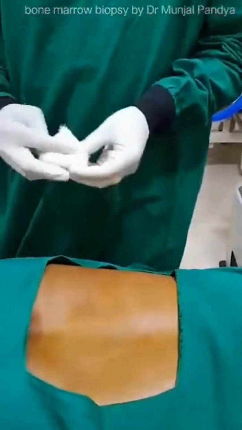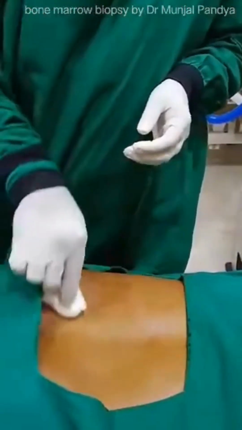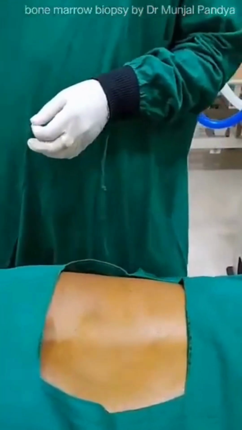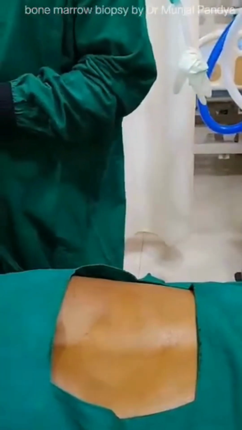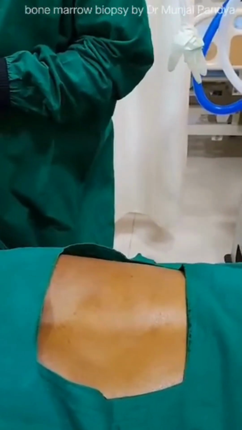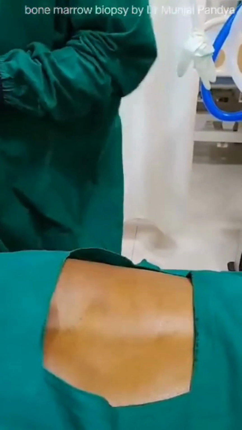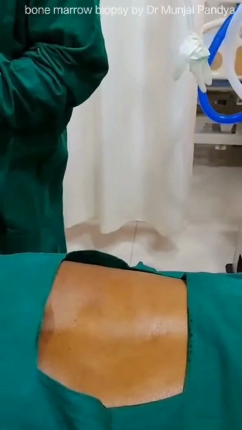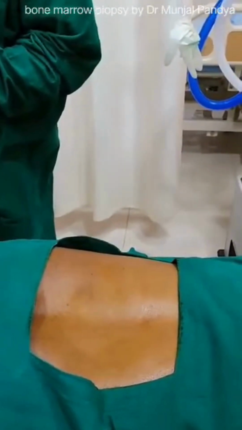Now we will be giving the local anesthesia with xylocaine 2%. The procedure is usually done under local anesthesia. So I am preparing 2% xylocaine. It's readily available. We usually give in an adult patient around 10 cc of local anesthesia with a syringe and needle. We will administer it to the local site, the posterior superior iliac spine.